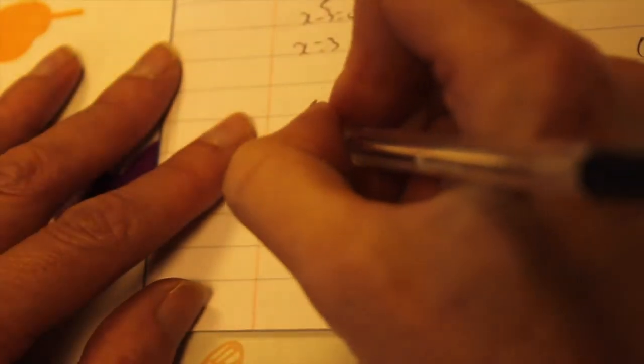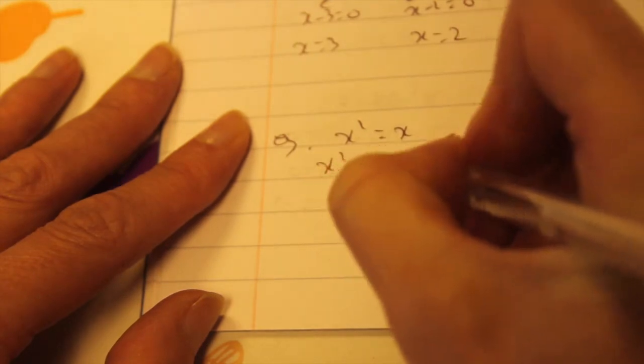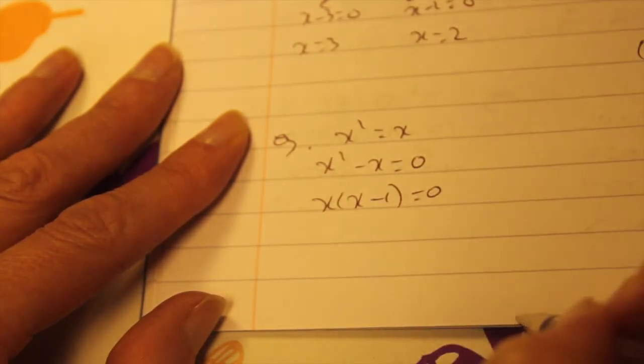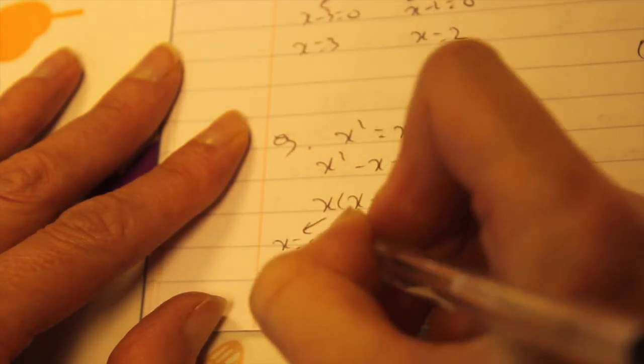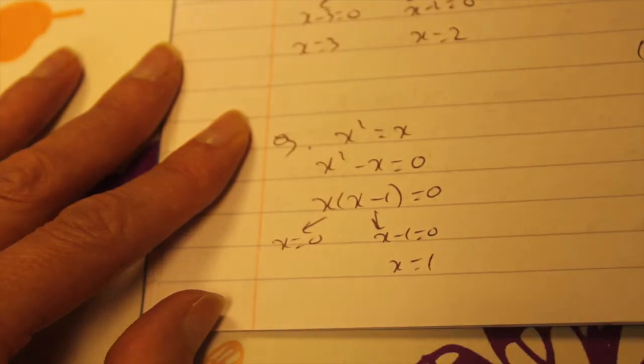I'll keep working with a few more of those ones. So try this one. X squared equals x. Everything must be on the one side, so bring that x over as a minus x. Factorize out your x, so it's x times x minus 1 equals 0. X equals 0 for the first one, and x minus 1 equals 0, so x equals 1.